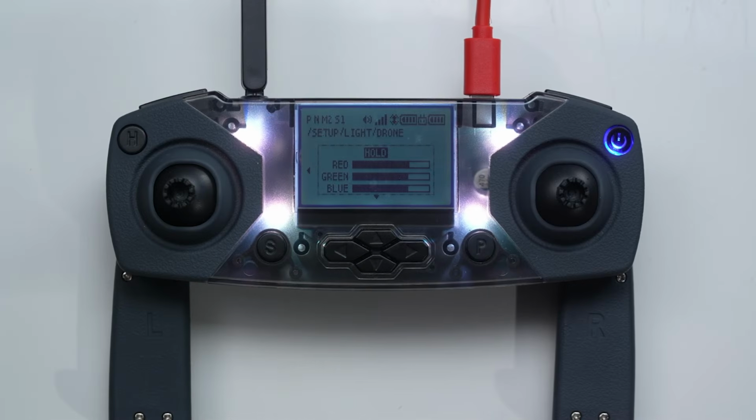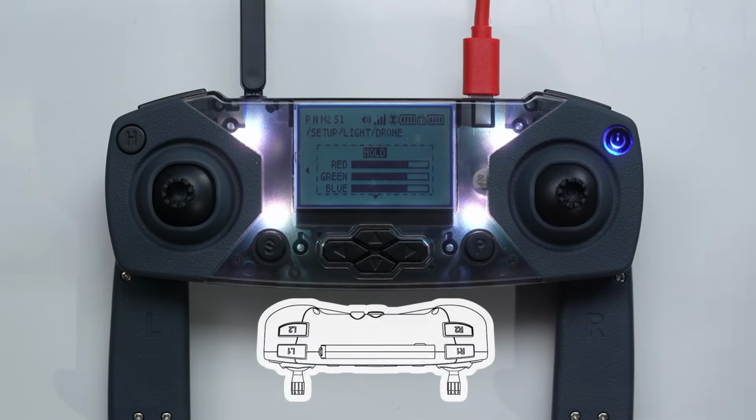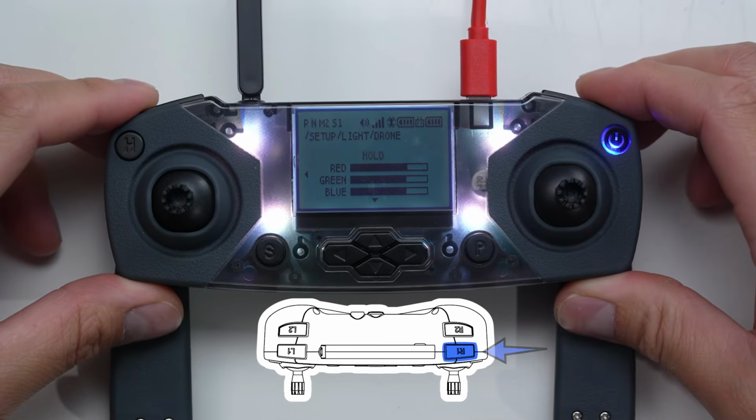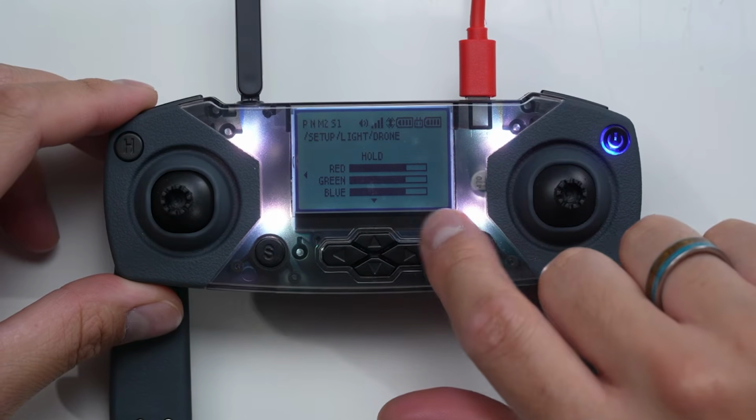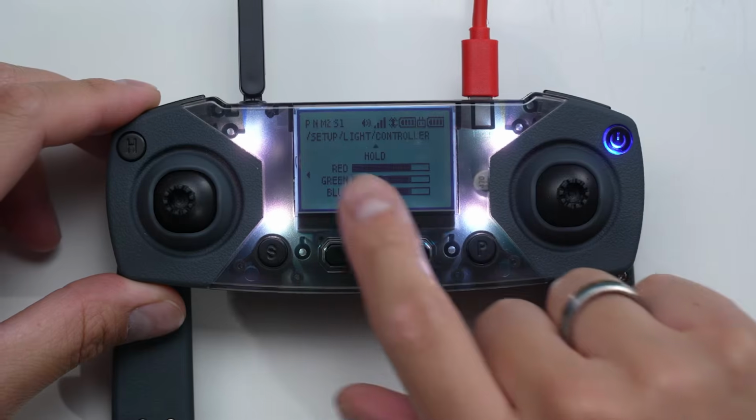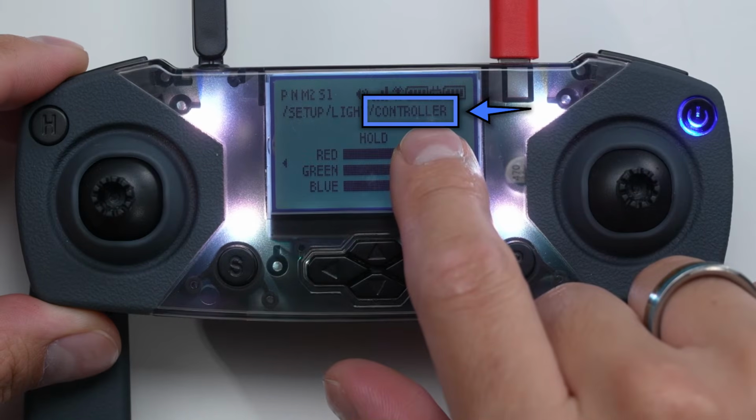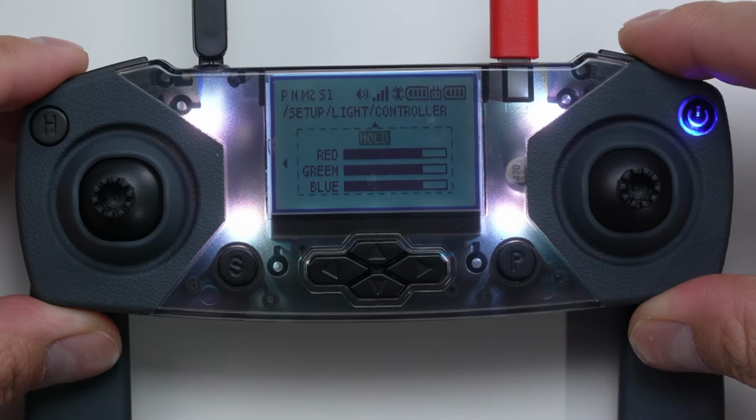To switch to the controller LED, first, push the R1 button to stop editing the drone LEDs. Then, you can arrow down to the controller to change the LED color and effects just like you did for the drone.